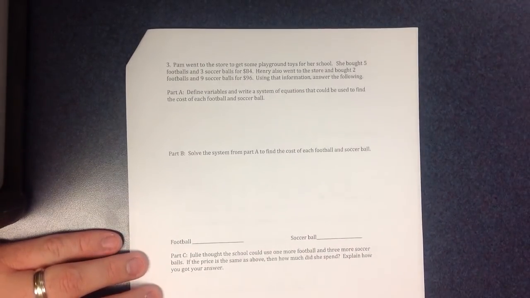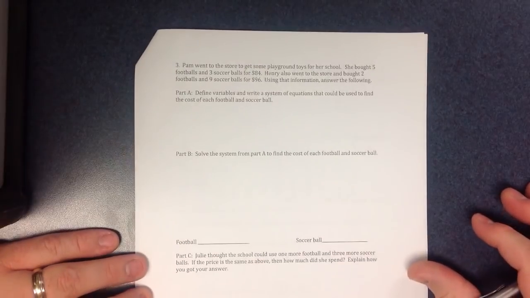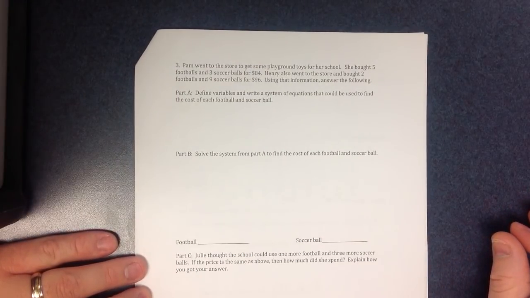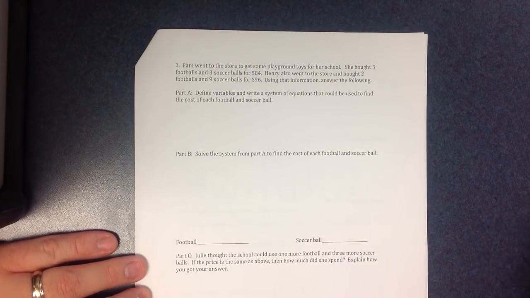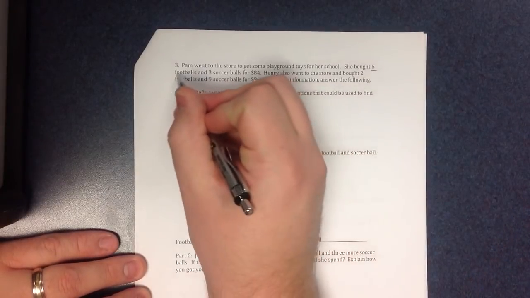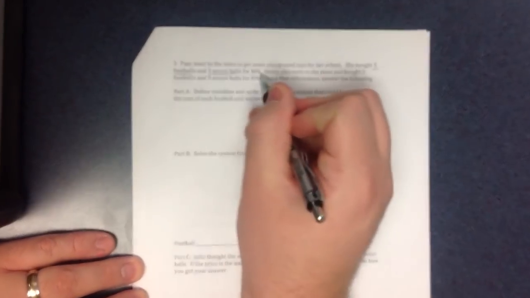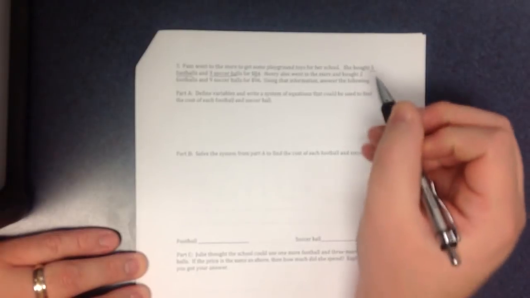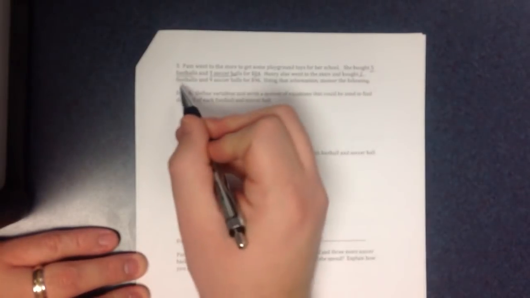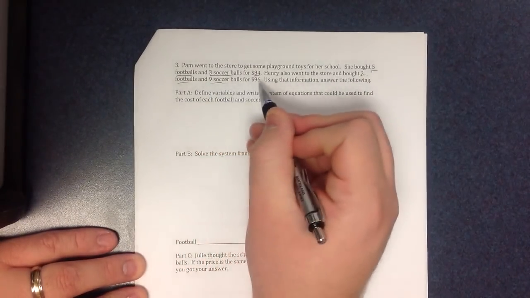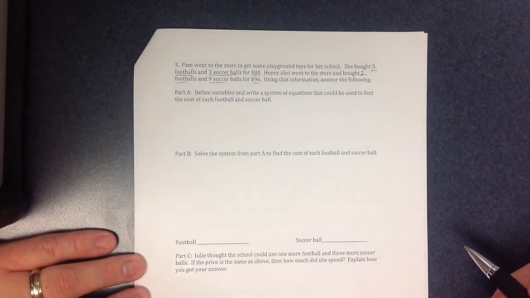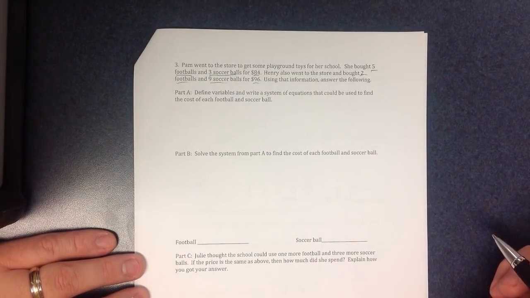Okay, number 3 deals with a system of equations. It says Pam went to the store to get some playground toys for her school. She bought 5 footballs and 3 soccer balls for $84. Henry also went to the store and he bought 2 footballs and 9 soccer balls for $96. So using this information, answer the following.